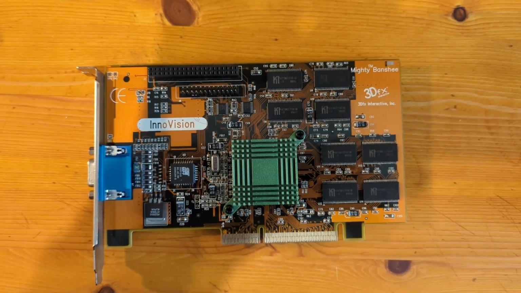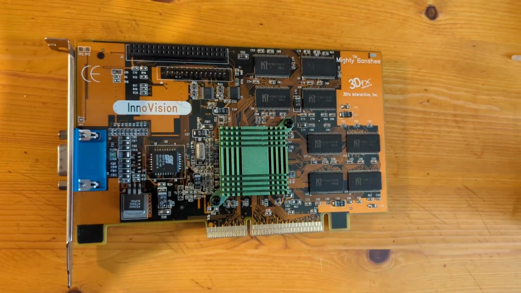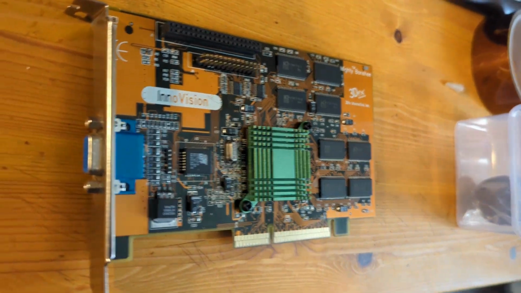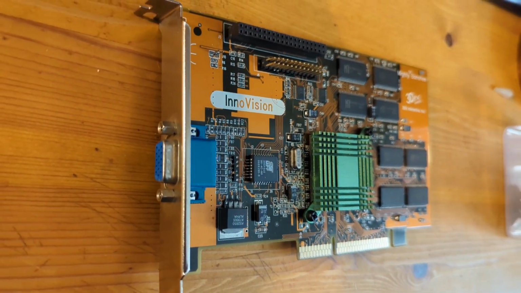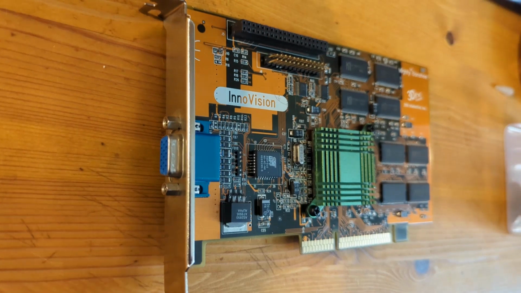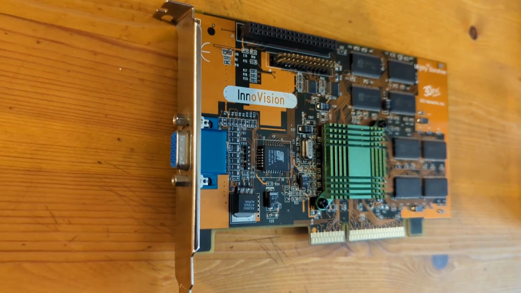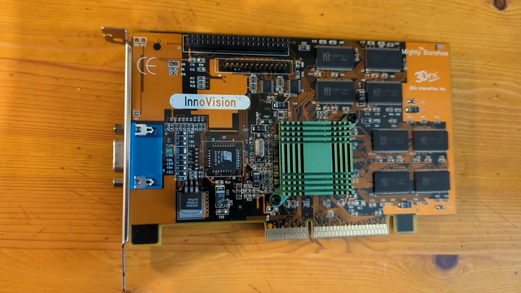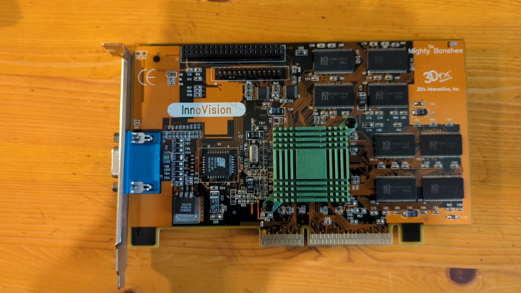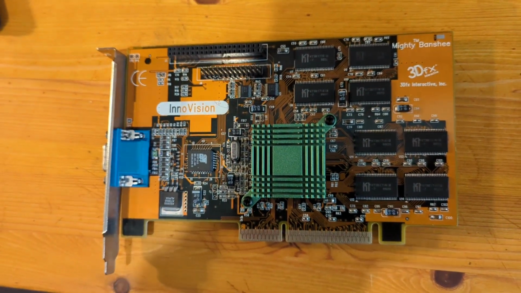This video is about my attempt to fix this InnoVision Mighty Banshee AGP graphics card. I got this card as a part of a bunch of untested cards from a private seller. I actually bought the lot because of that card. The green cooler is not the cooler the card came with. I removed the original heatsink and installed that one as a temporary solution for the duration of my fixing attempt.